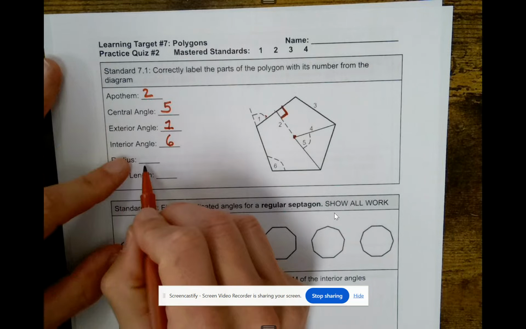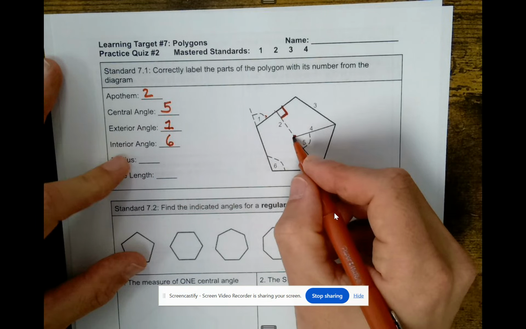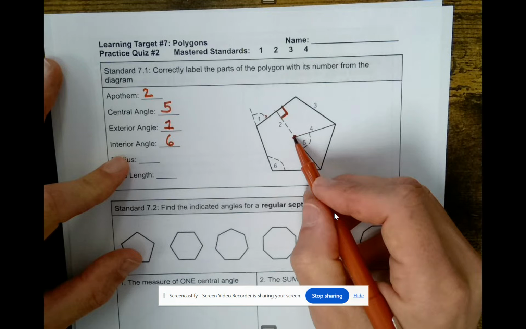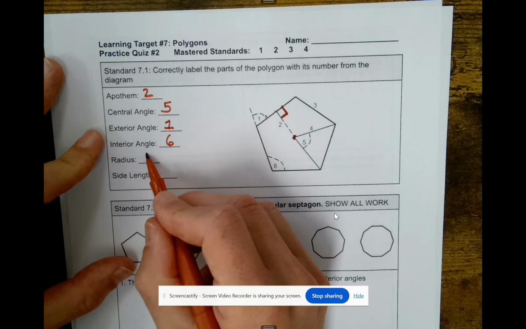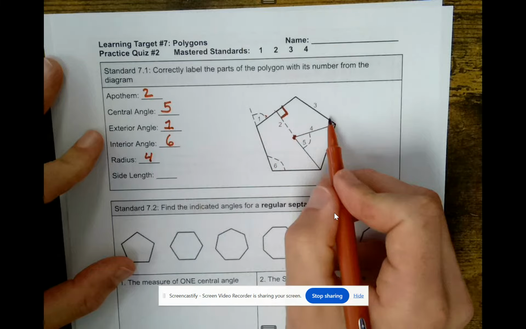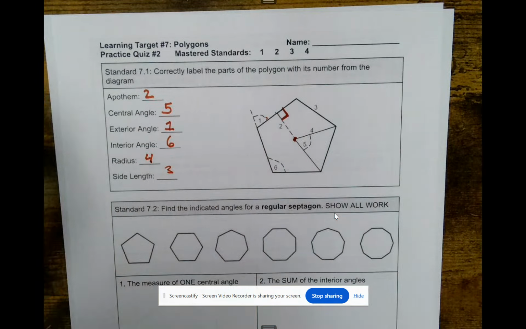The radius is a segment that connects the center to a vertex, a corner of the shape. So which segment is that? That's this one, from the center to a vertex, number 4. Lastly, a side length, number 3, one of the sides of the pentagon. That's it for 7.1, labeling your parts.